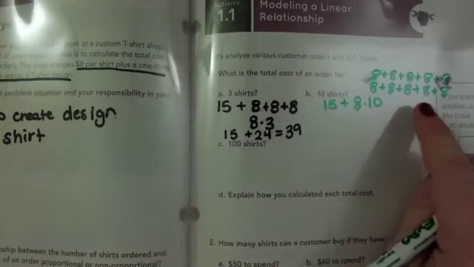Okay, how many shirts can a customer buy if they have $50 to spend? So say a school or the soccer team came in and said, we have $50 that we can spend, how many shirts can we get? Well, let's think about that for a second. What do they have to pay no matter how much money they have to spend? Well, they have that fee. Remember this fee for designing? So let's take $15 off because we have to take off the fee.